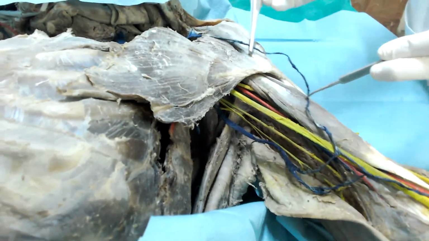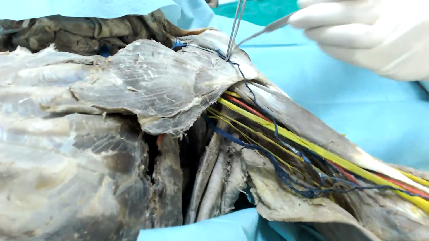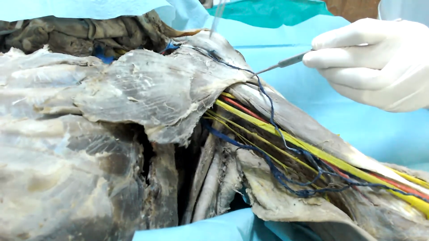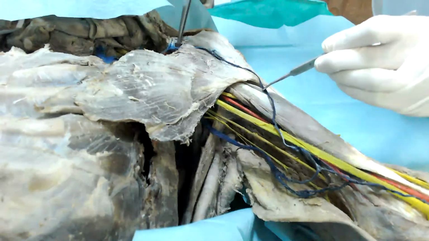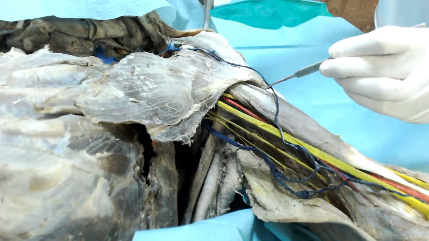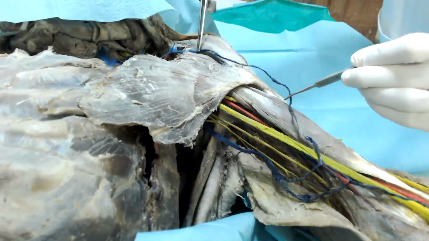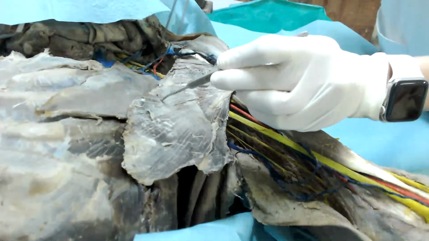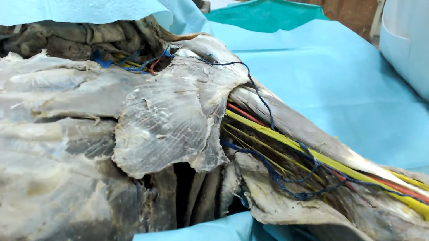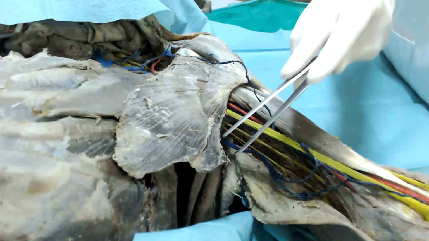You can see that the cephalic vein has a superficial path right here at the proximal part of the arm, in between the pectoralis major and the deltoid muscle. Then it goes all the way deep and drains here, in this case at the level of the axillary artery.